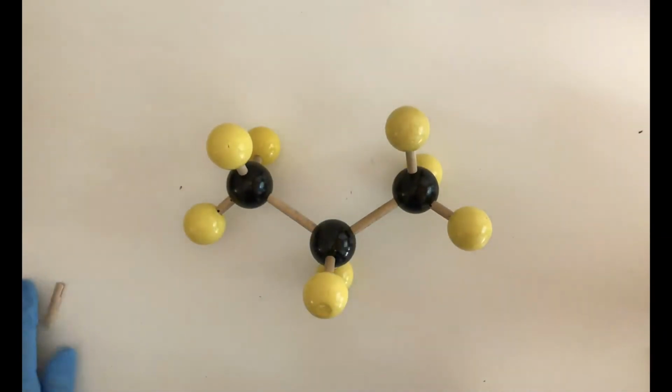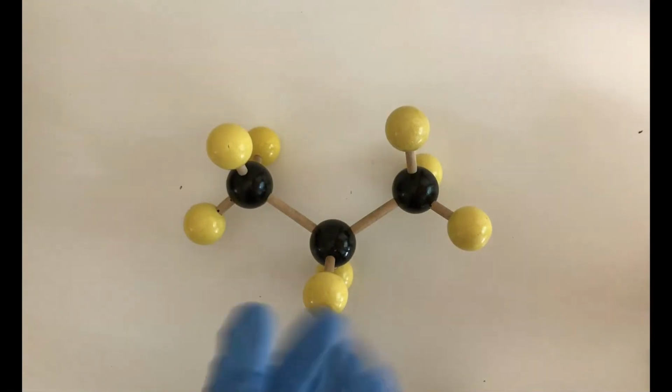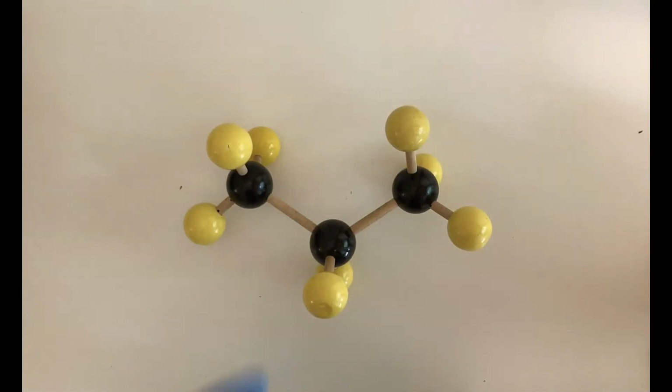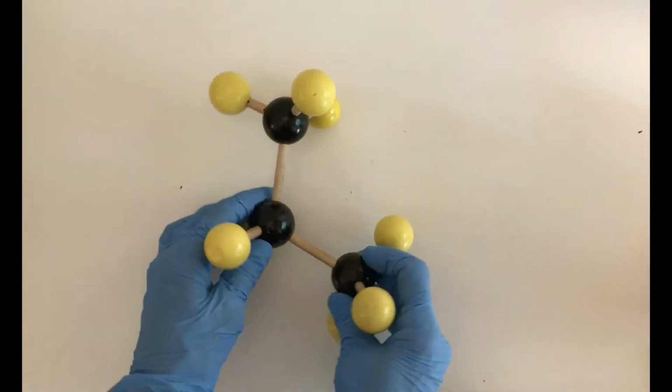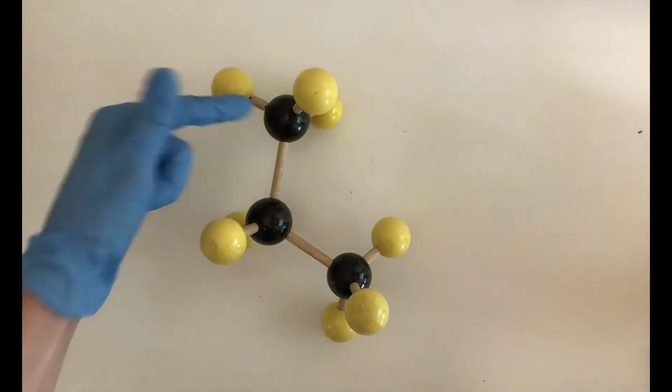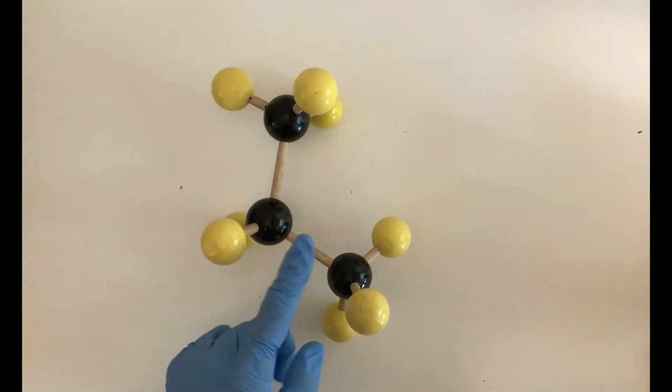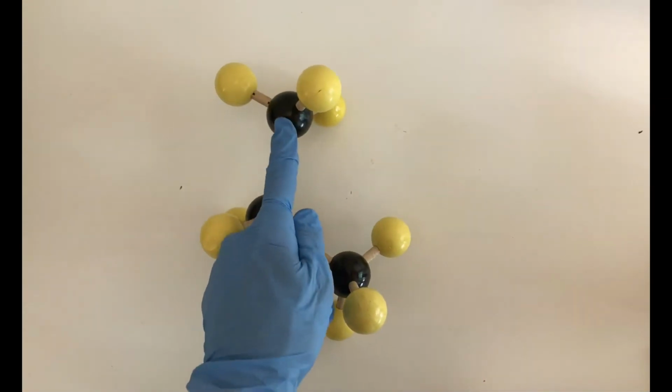Okay, so when you look at it, I know it's propane. I know it's a hydrocarbon because I only see black spheres, which represent carbon, and yellow spheres, which represent hydrogen. Okay, so the black carbons, there's 3: 1, 2, 3.